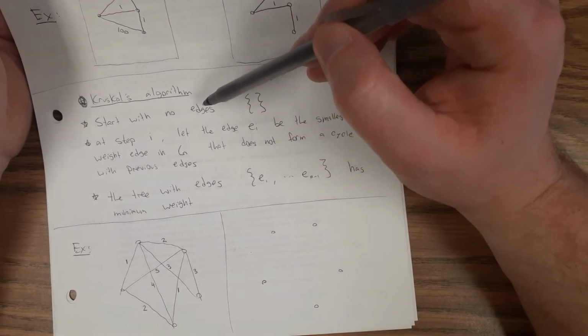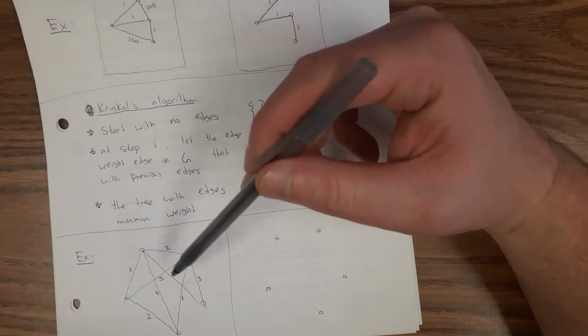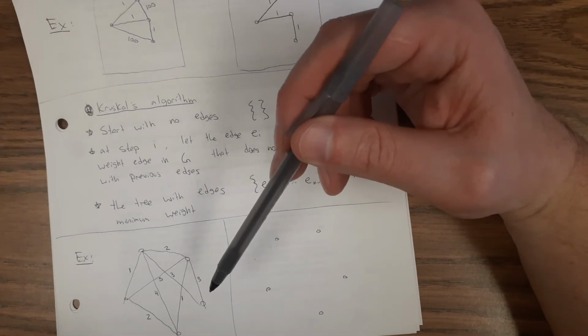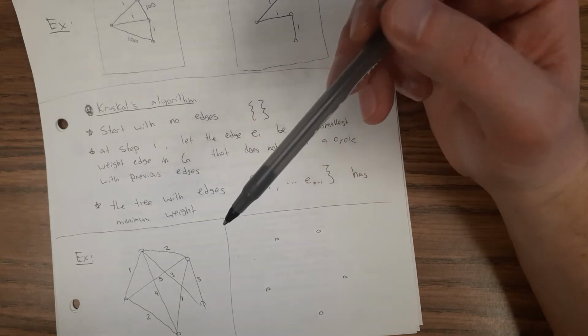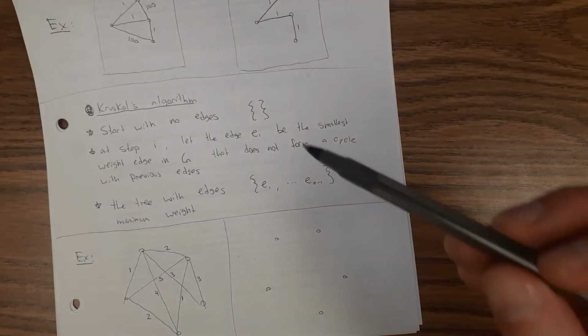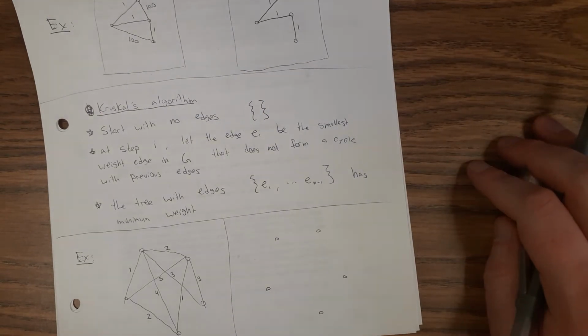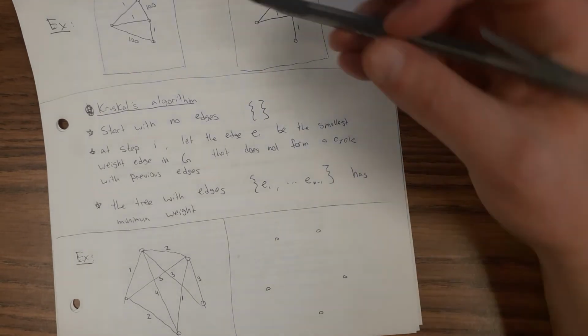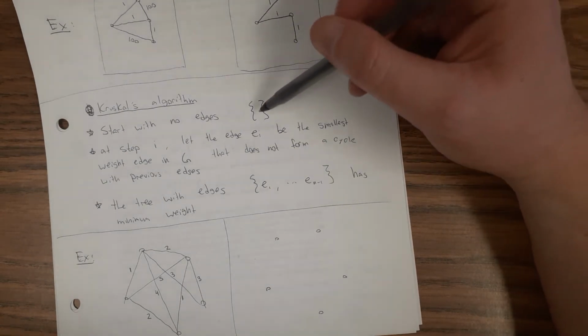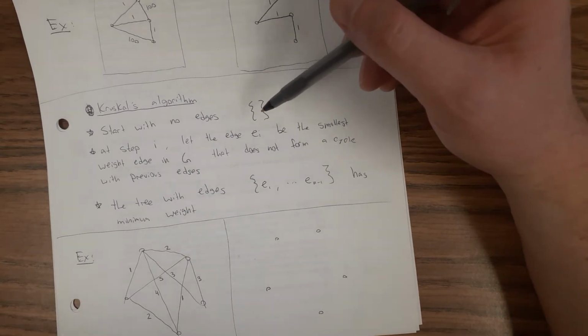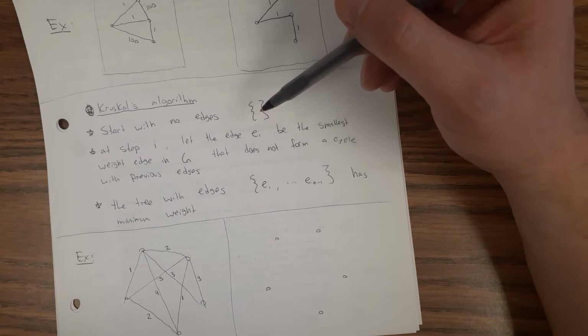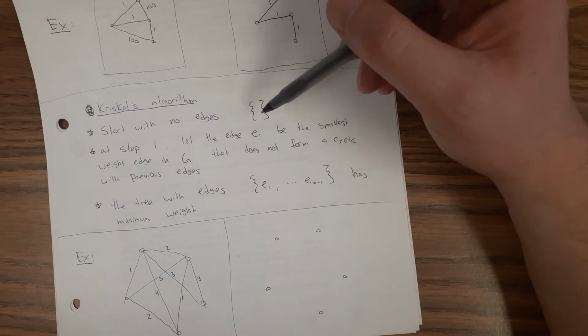So let's say you're given a weighted graph. You're given a graph and the edges have weights on them. I'm going to build my spanning tree one edge at a time. I'm going to start with no edges at all in my structure. I guess I shouldn't call it a tree yet, because a tree has to have n-1 edges on n vertices. So I start with no edges.